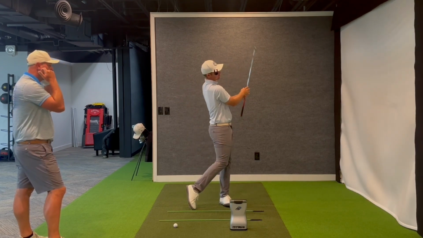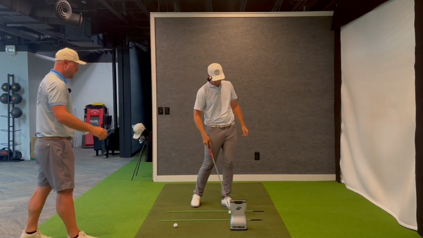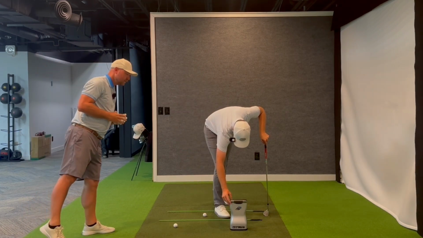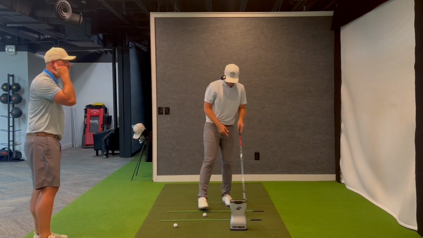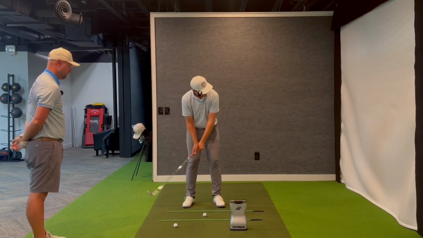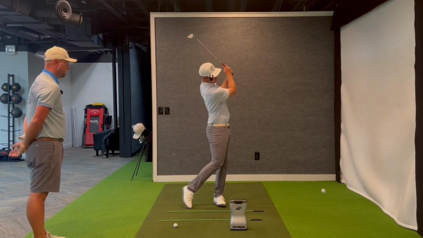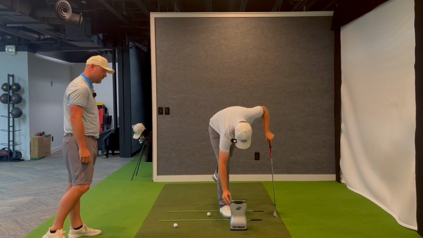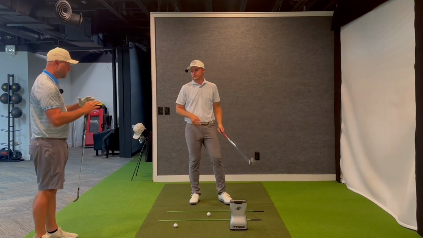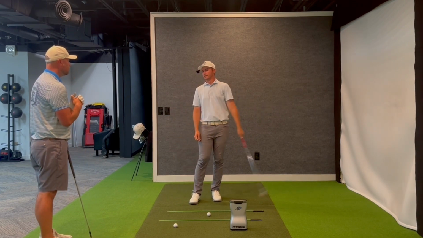Beautiful. You can see, hear, feel how much more there is at the bottom to thump it. That's 103. 102. Okay. Show us 62. Oh, that's pretty good. 55. And to finalize this, let's see a full, comfortable one.